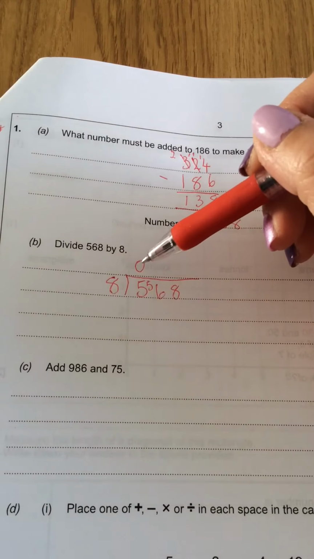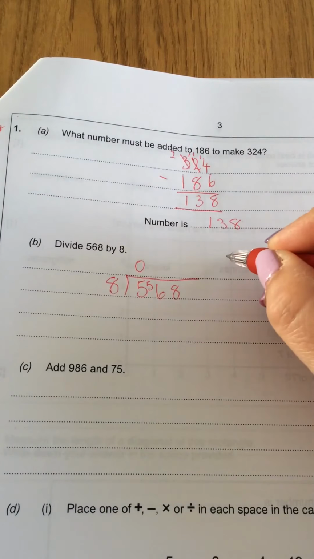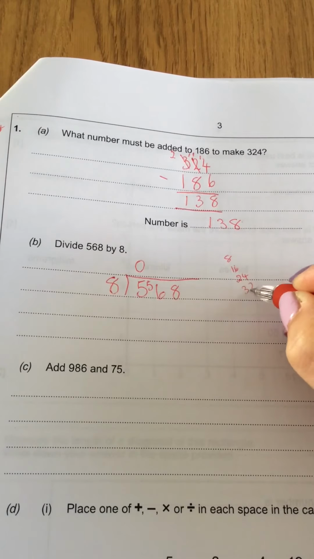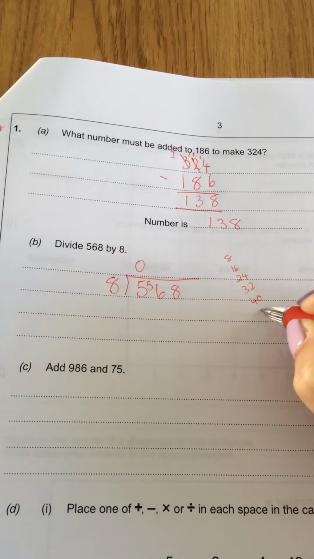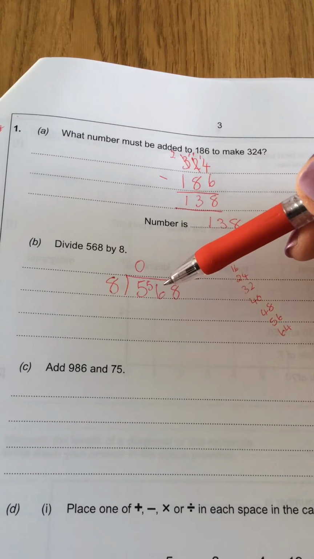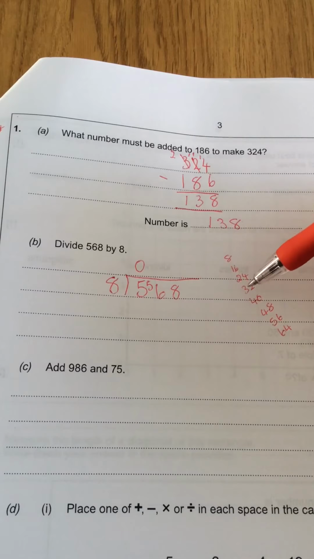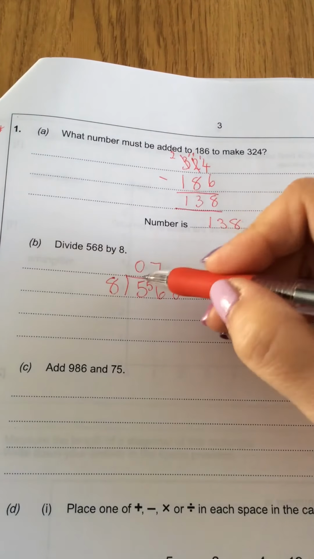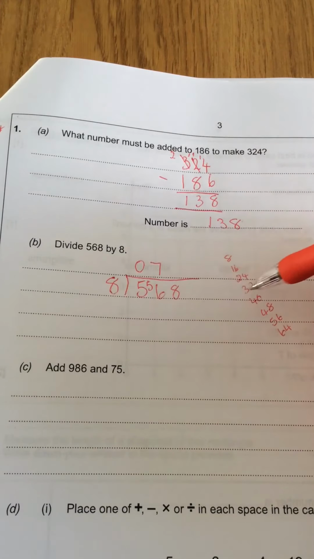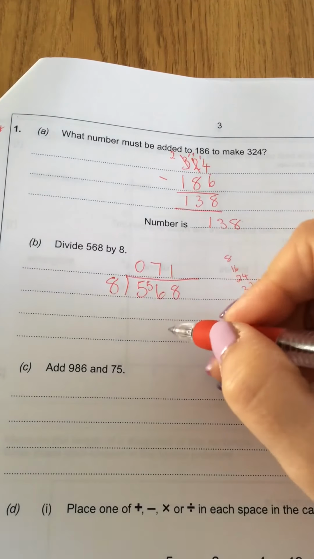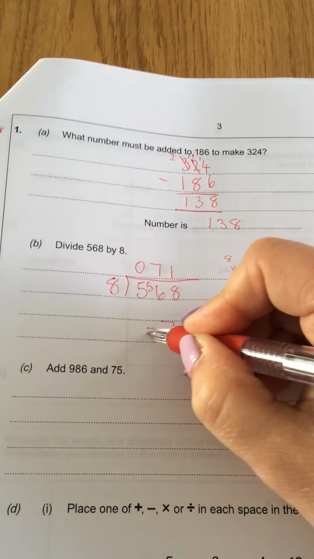Now, there's two ways to look at it. You can either write down your 8 times table. So you've got 8, 16, 24, 32, 40, 48, 56, 64. So 56 is there, and it is 1, 2, 3, 4, 5, 6, 7. Remains a 0, so there's nothing that needs to go here. So then it's just how many 8s go into 8? 1. So 71 is your answer.